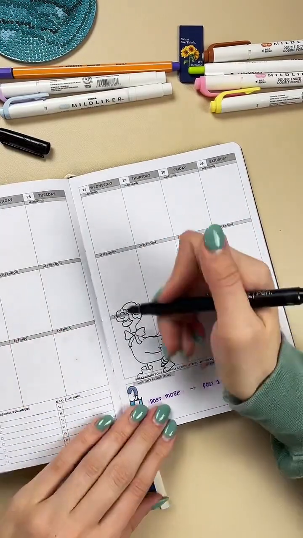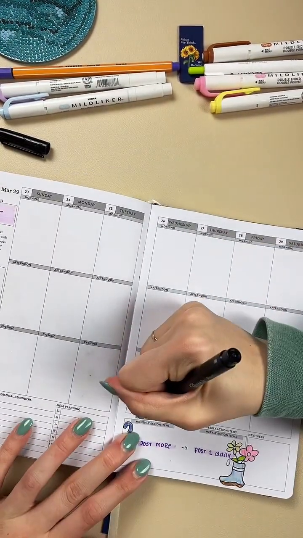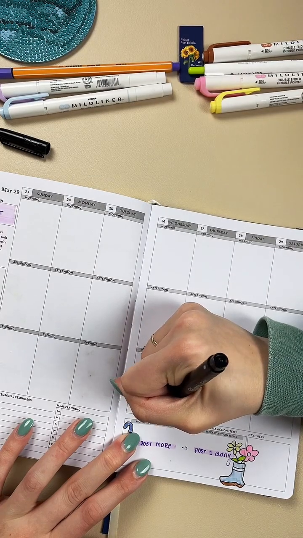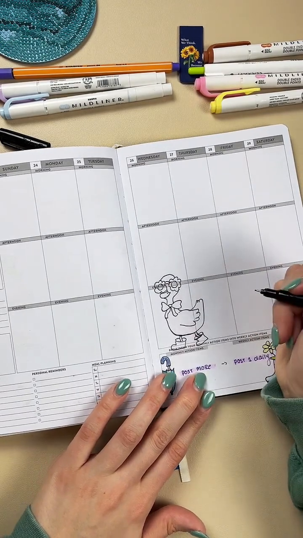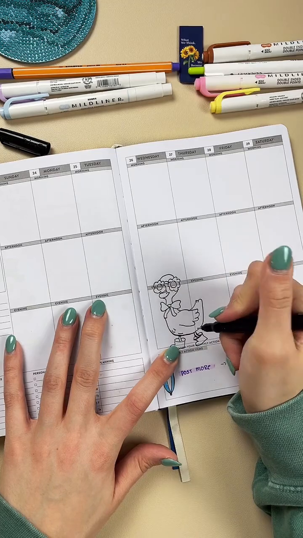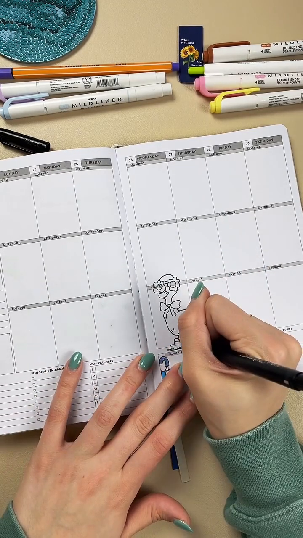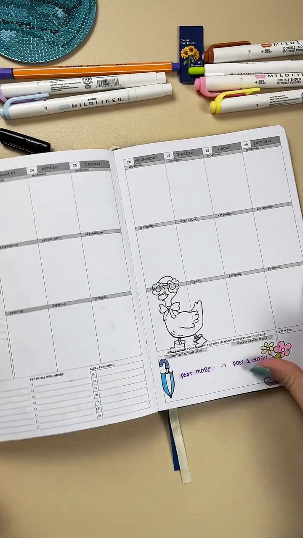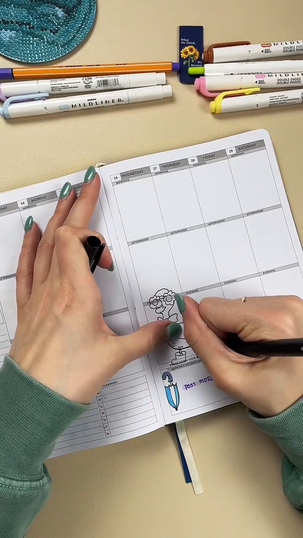I'm okay with it. I just wanted to connect this a little bit more. There we go. Oh, thanks, Spooky. Appreciate you. And let's just add in down there. Little goose legs. Perfect. Okay, so we're going to let this be for just a moment.